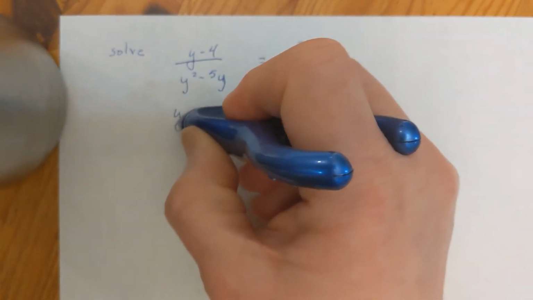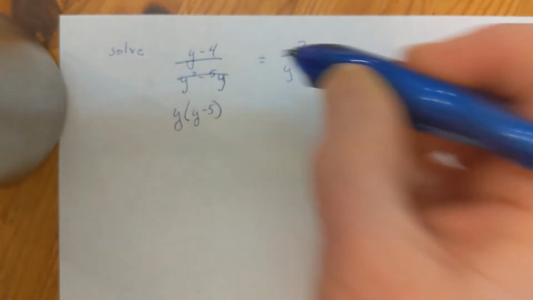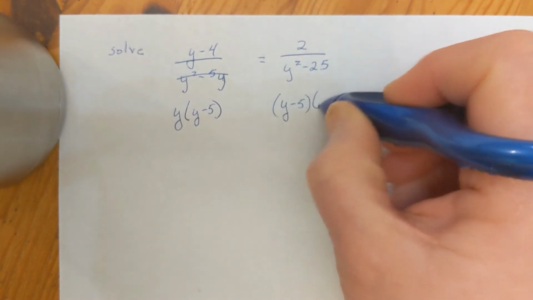I'm going to factor out a y, and here y minus 5 times y plus 5.